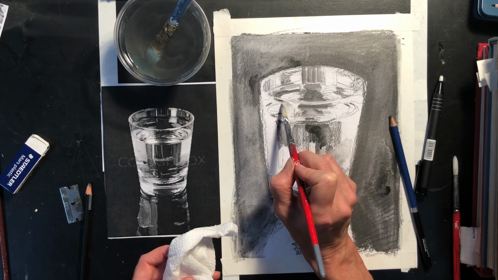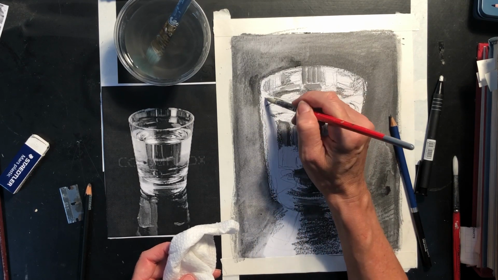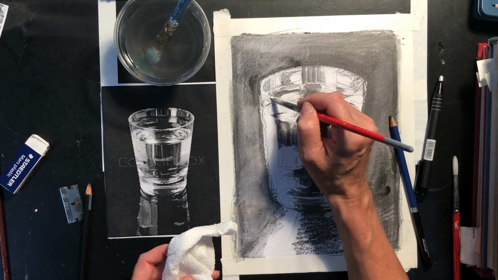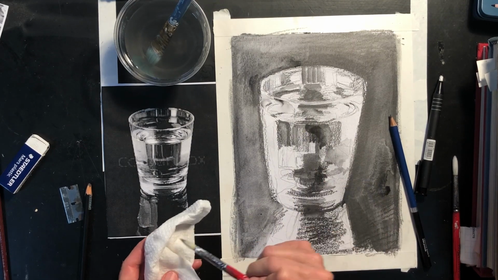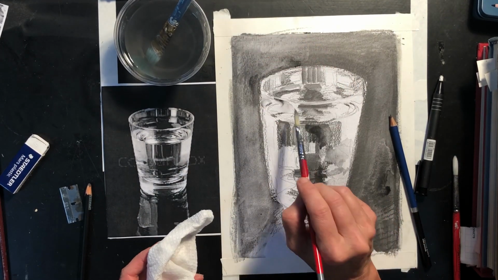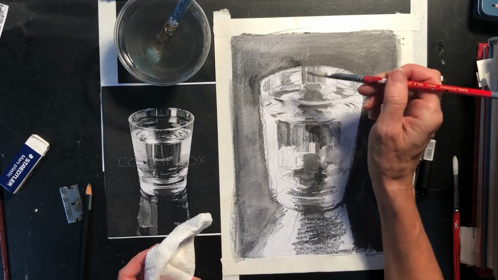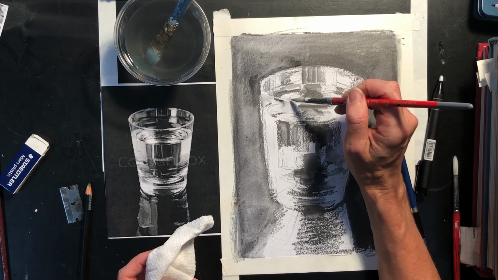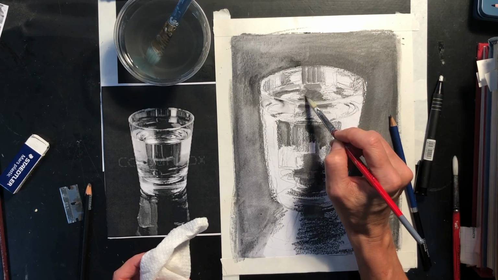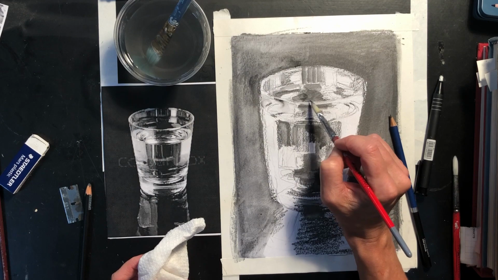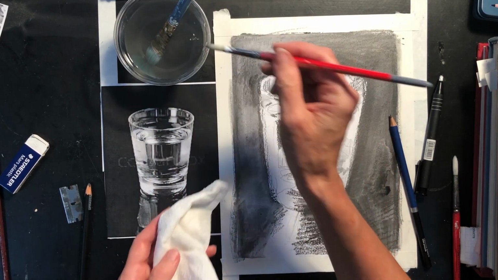I tend to be somebody who's not always so patient with ink or with this type of thing, and so I won't always leave all of my lights, but I do recommend you do that, is be cautious as you move toward the lighter areas.